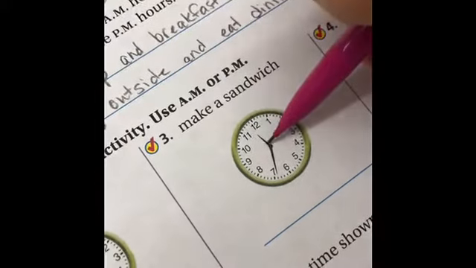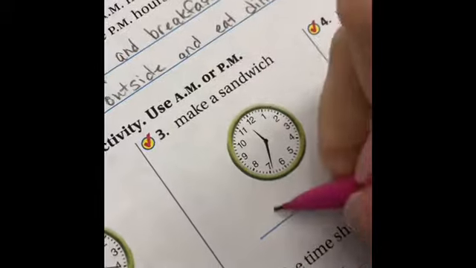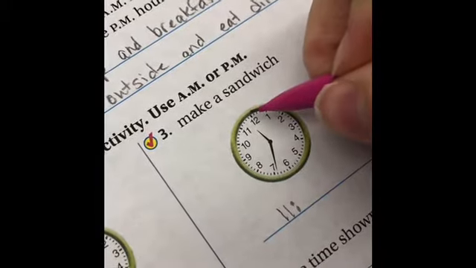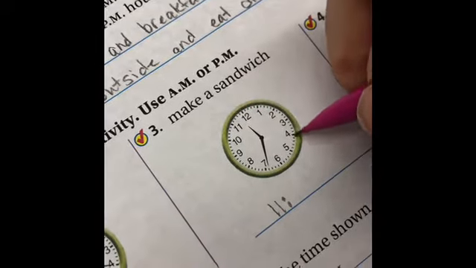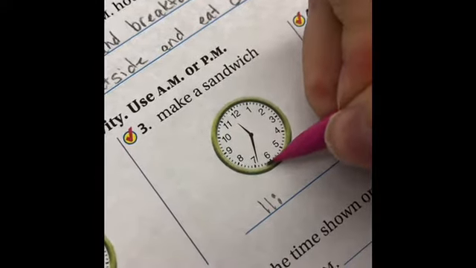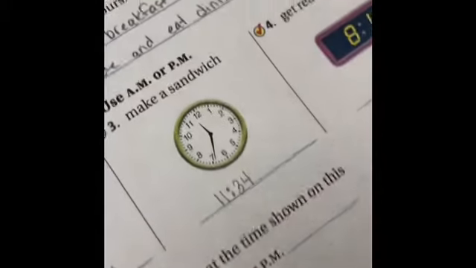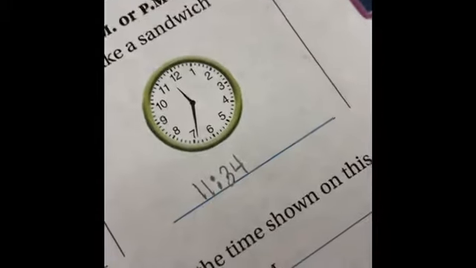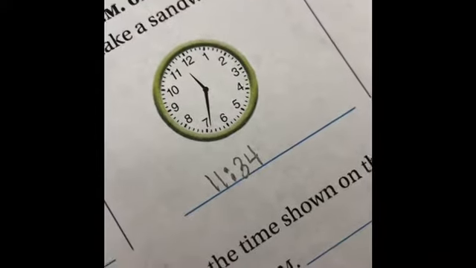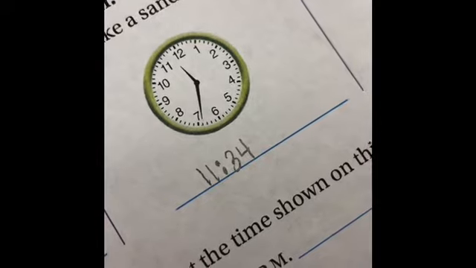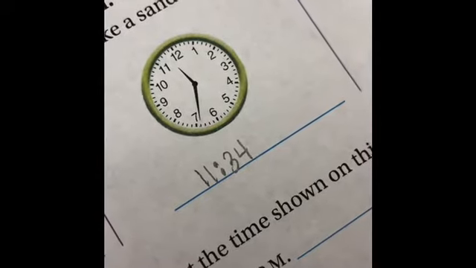Right here, our shorthand is between the 11 and the 12, so that means it's 11. And then our longhand, if we count by 5s here, it goes 5, 10, 15, 20, 25, 30, 31, 32, 33, 34. It's 11:34. So are you going to make a sandwich at 11:34 a.m., which is right before noon, or are you going to make a sandwich at 11:45 p.m.?